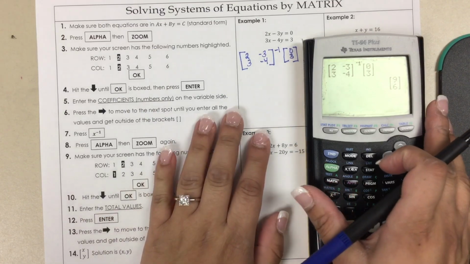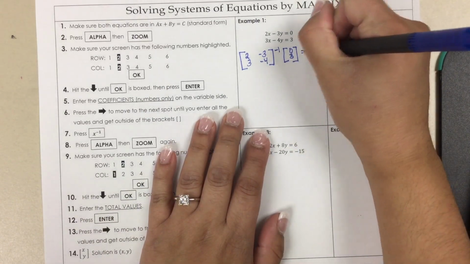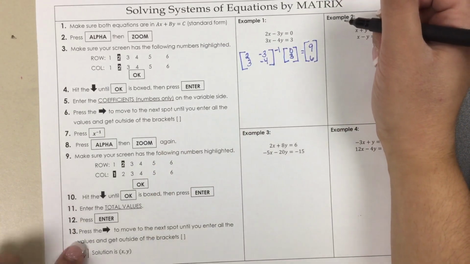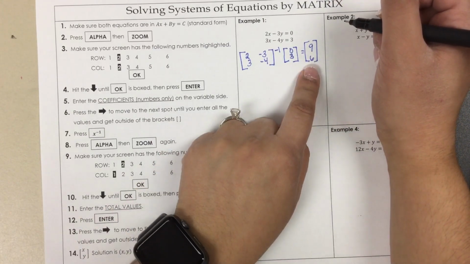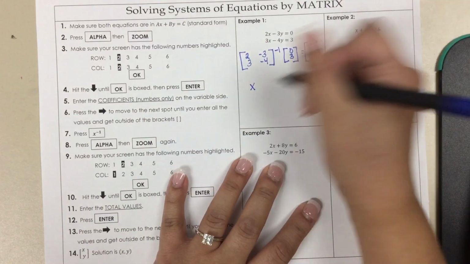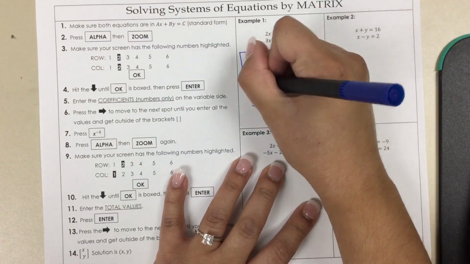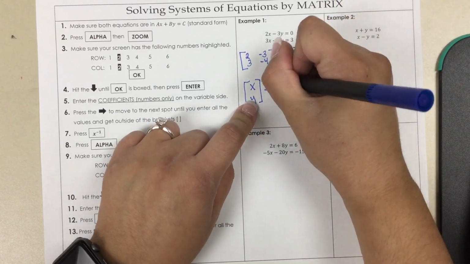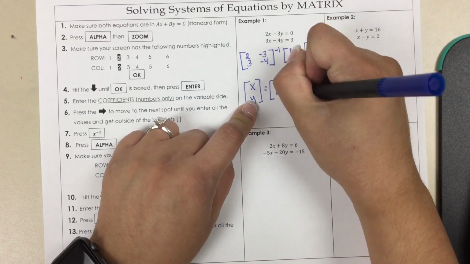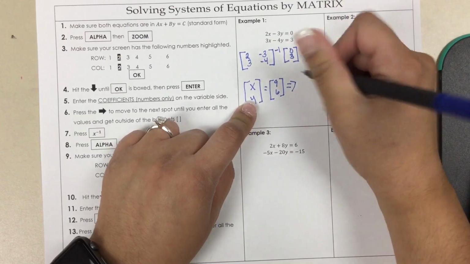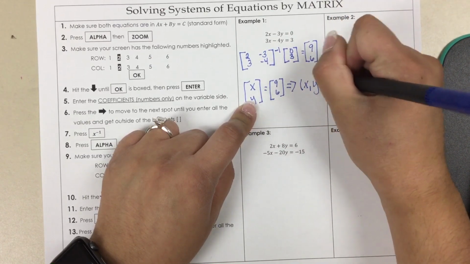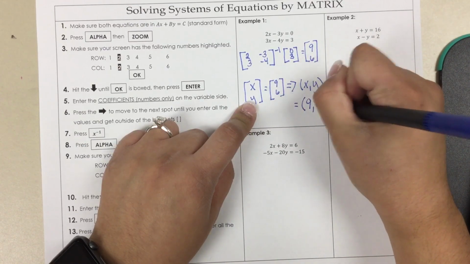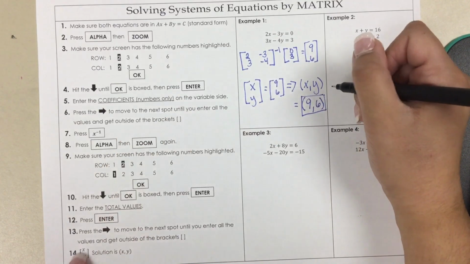Notice how my answer looks like that. So it says 9, 6. Okay. What this means is it gives it to you with x on top, y on the bottom. So if x is on top, y is on the bottom, and we have 9, 6, if we convert that into a coordinate point, which is x comma y, then we actually have 9 comma 6. This is our final answer.